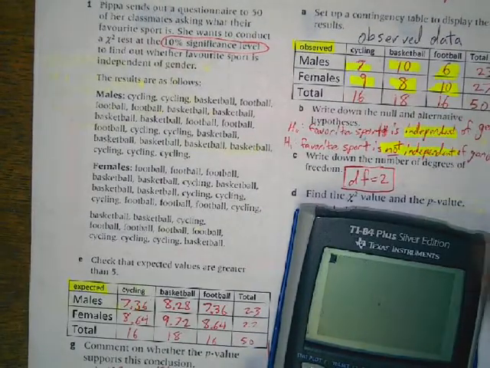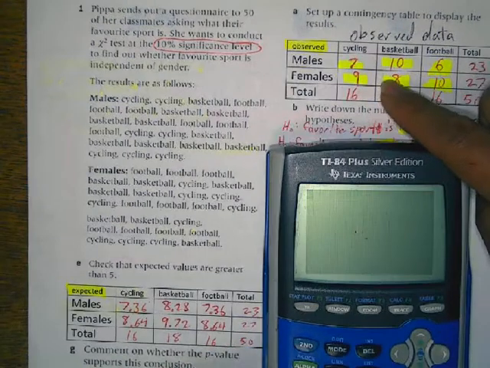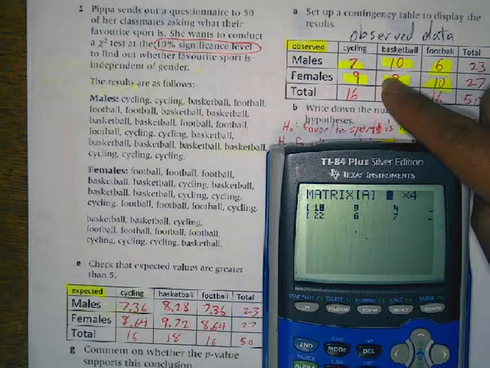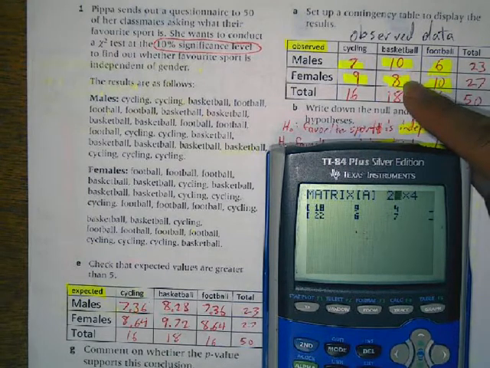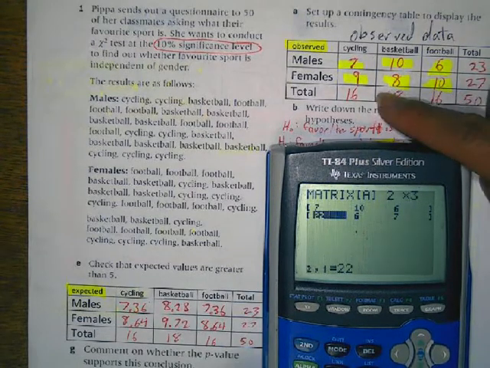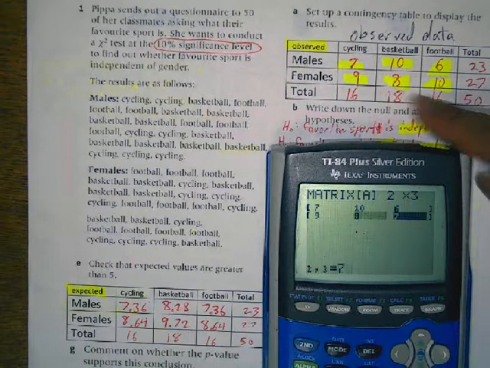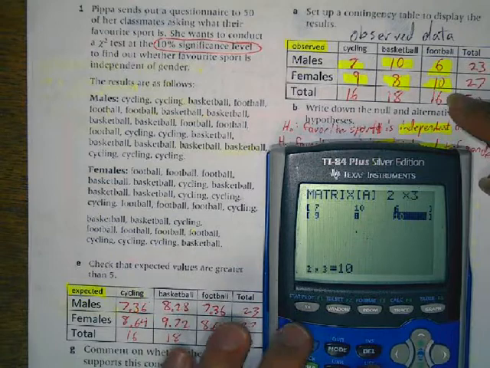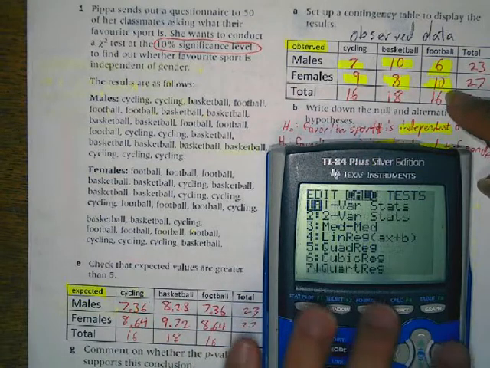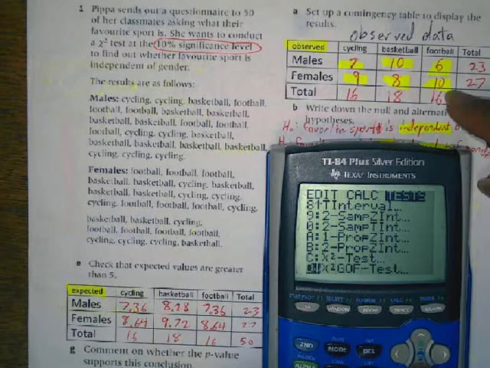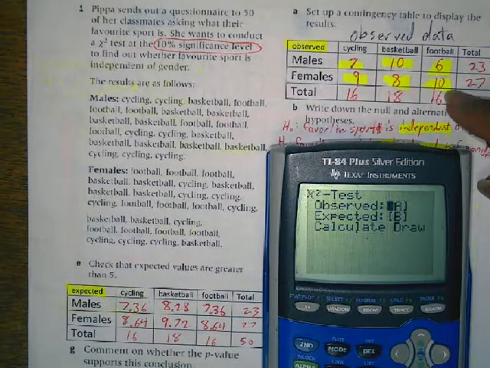So if I've got edit, 2, 3, 7, 10, 6, 9, 8, 10. Okay, and then I do stats, arrow over to tests, arrow down to chi-squared test, enter, enter.